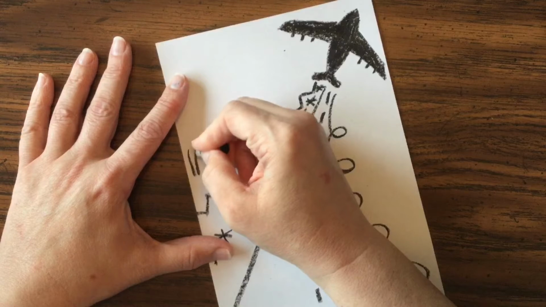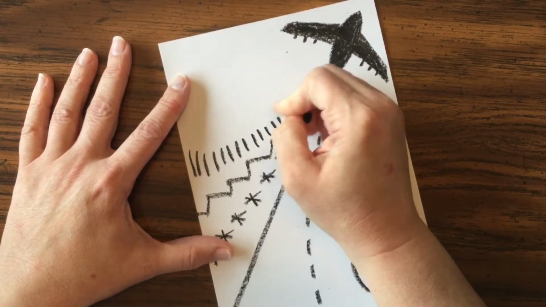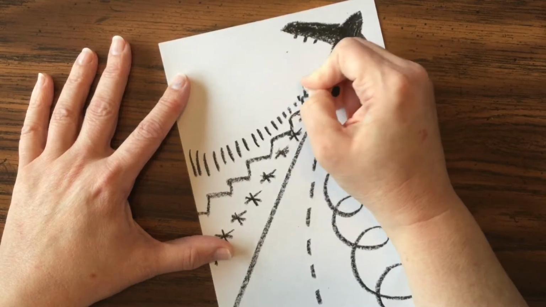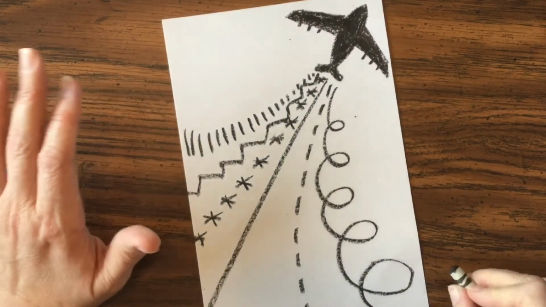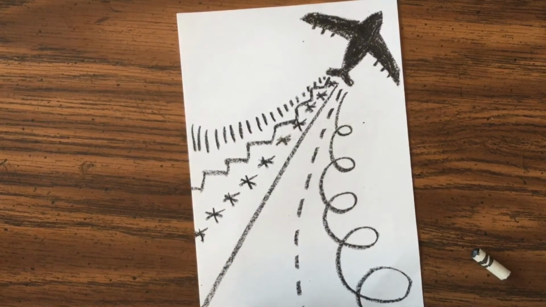Let's go like this. Make some lines going the other way, but if you put them all like little tally marks in a row, that will look really cool. All right, so you can be creative. If you're having a lot of fun making lines, go ahead and keep creating those.